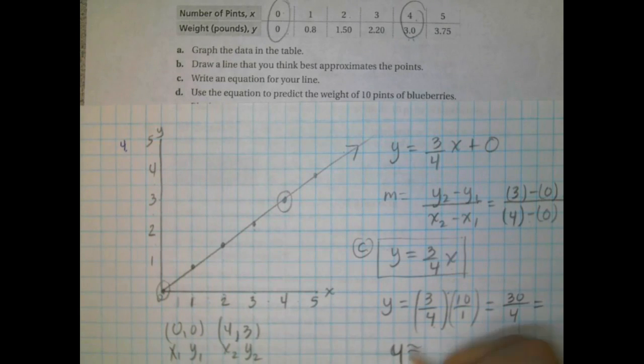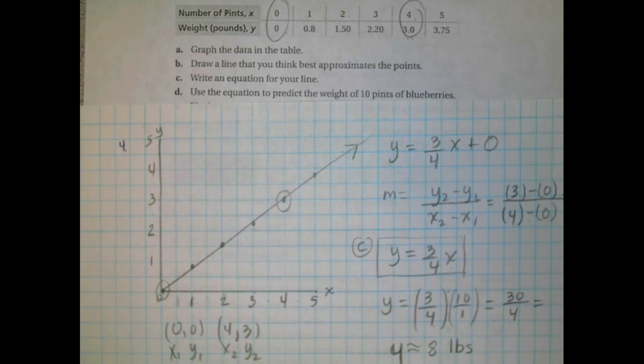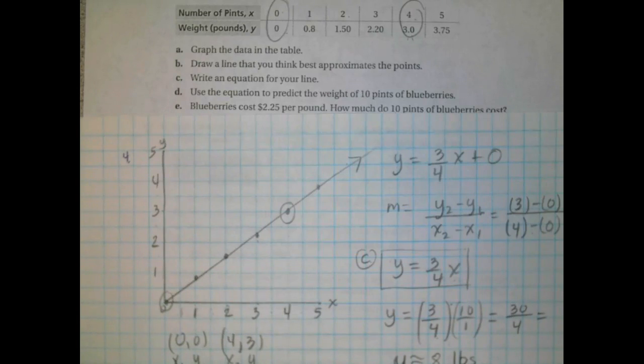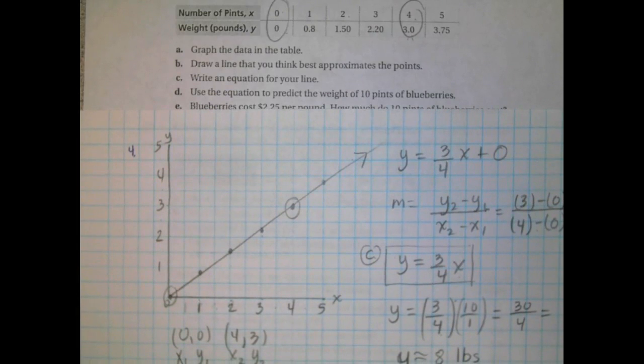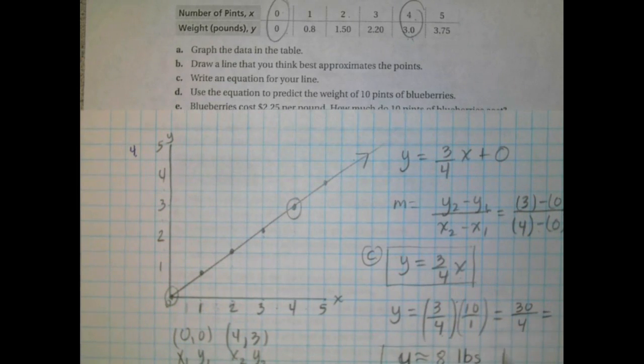So it's going to be approximately what? We're rounding. 8. Approximately 8 pounds. Okay, so the weight of 10 pints of blueberries is going to be approximately 8 pounds. So this is going to be your answer for D.